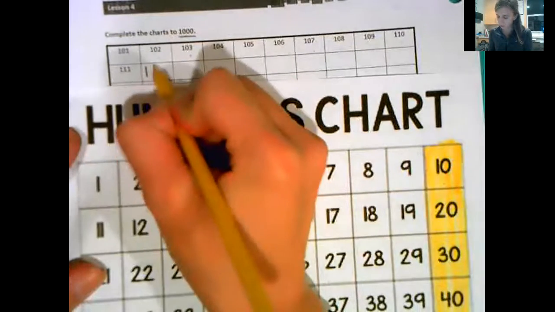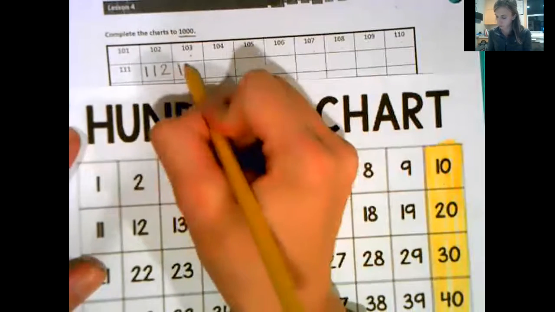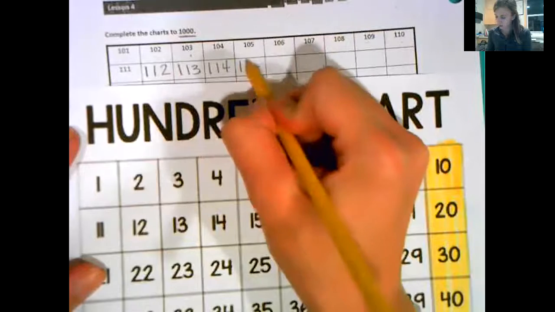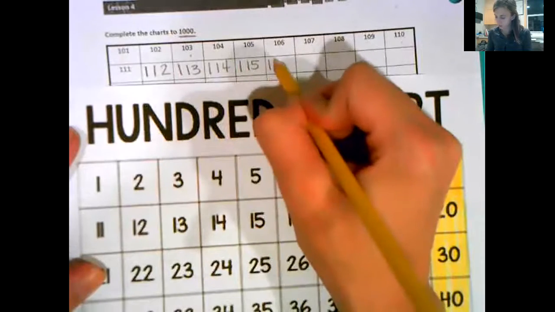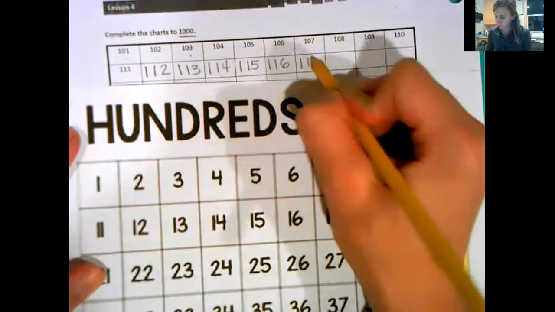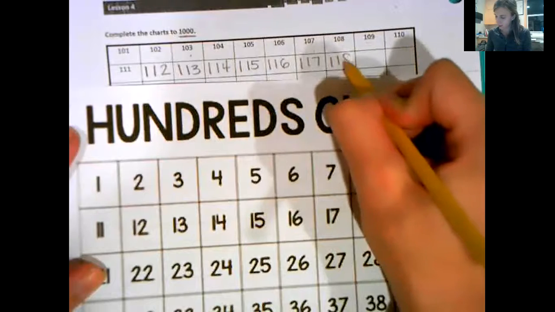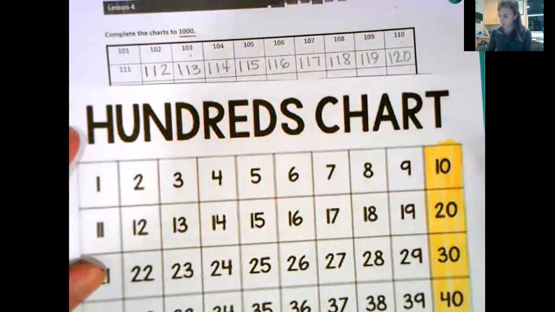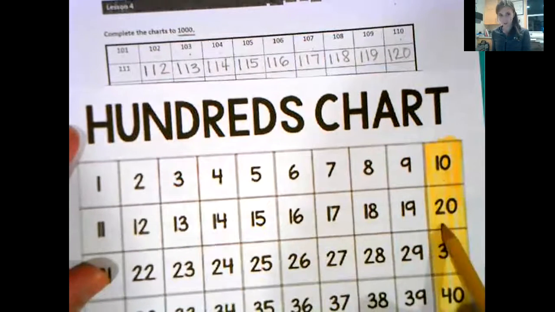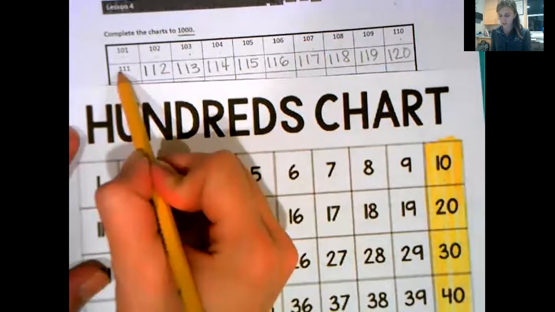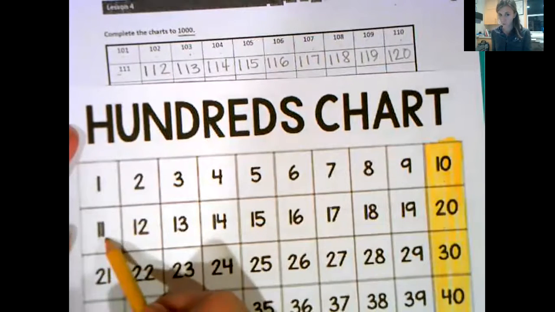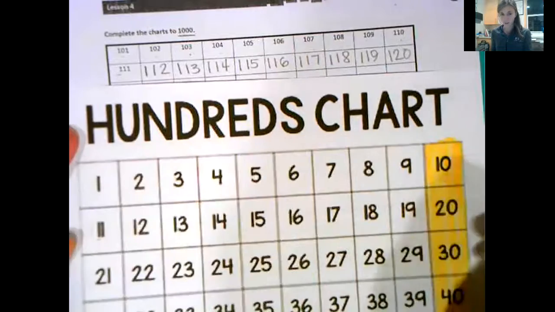111, 112, 113, 114, 115, 116, 117, 118, 119, 120. Hey, that looks the same as this one, just with that extra 100 spot, because this has our 10s and our 1s, and then added the 100 spot.